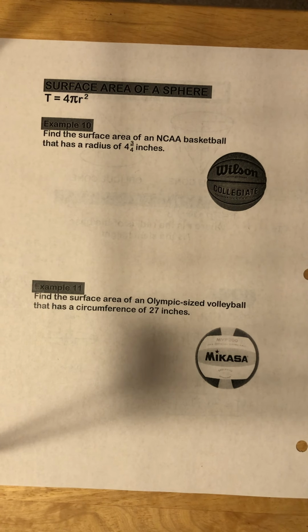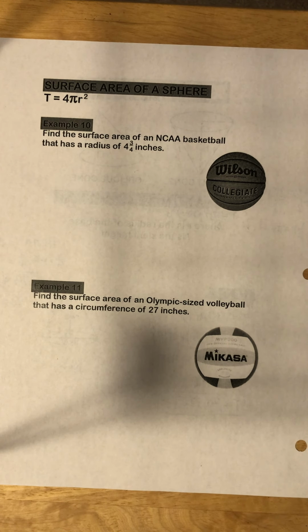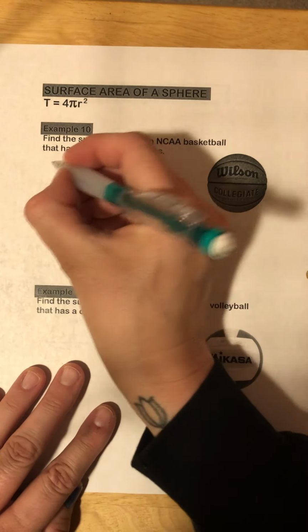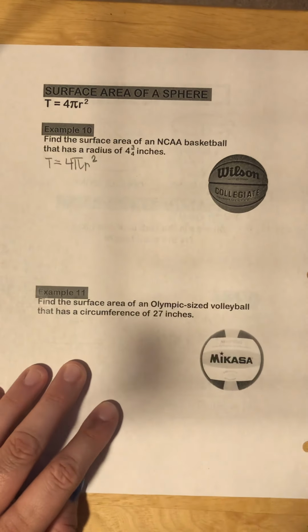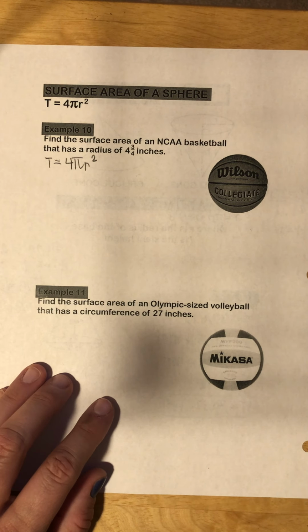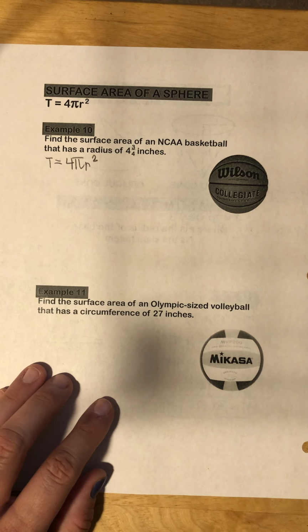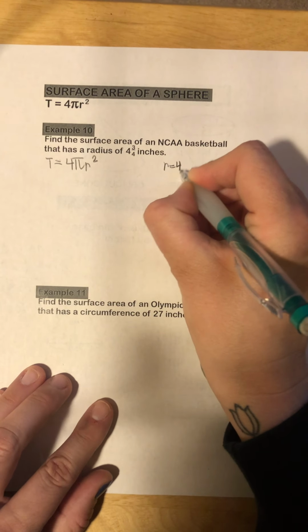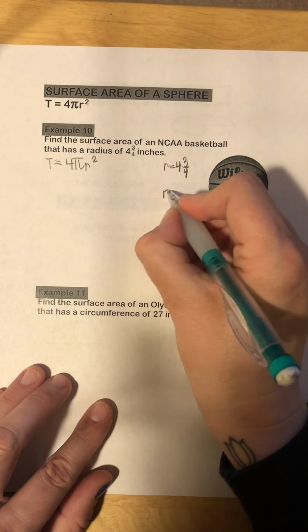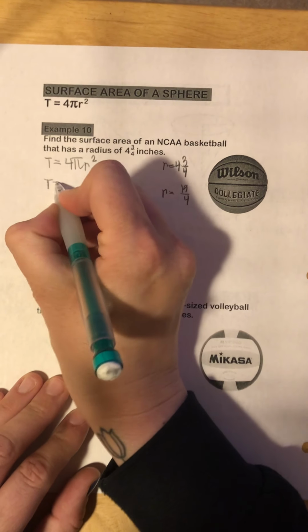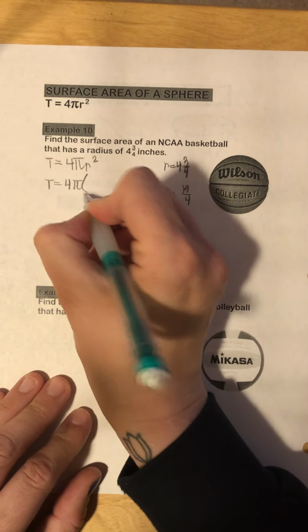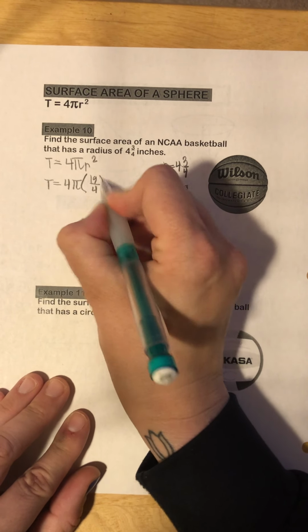Now let's talk about a sphere. This is the last shape. We have an easy formula for the surface area of a sphere, and it is 4 pi r squared. So let's take a look at this example. I'm just going to go ahead and start by writing the formula. All right, so we want to find the surface area of an NCAA basketball that has a radius of 4 3/4 inches. Radius 4 3/4. I don't know about y'all, but I am going to turn that into an improper fraction. That's going to turn into 19/4. So I have 4 times pi times 19/4 squared.